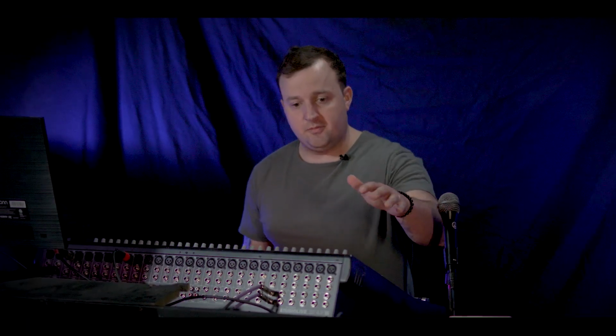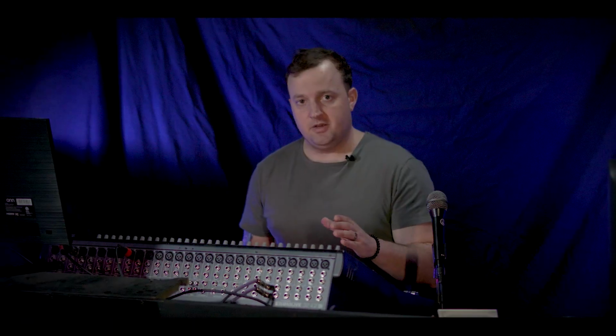Once all the signals being sent by the stage box are received by this soundboard, all the nuances of mixing then begin, before being sent back out to their final destinations. But before we get into those nuances, let's take a look at where these signals are sent.